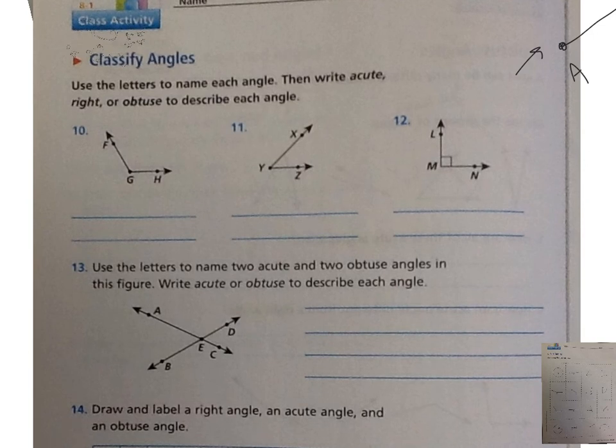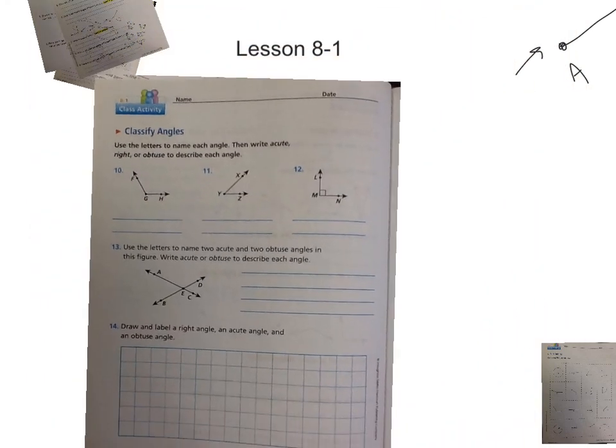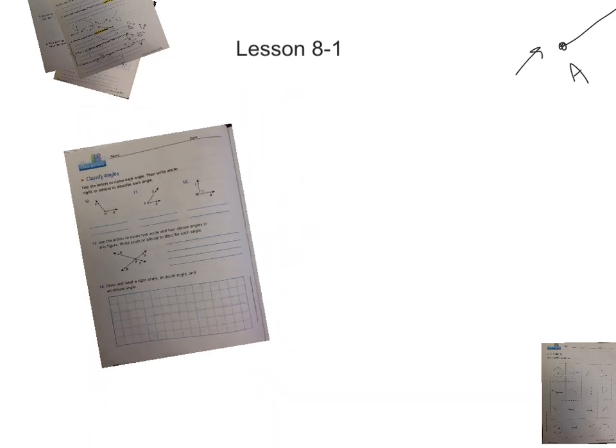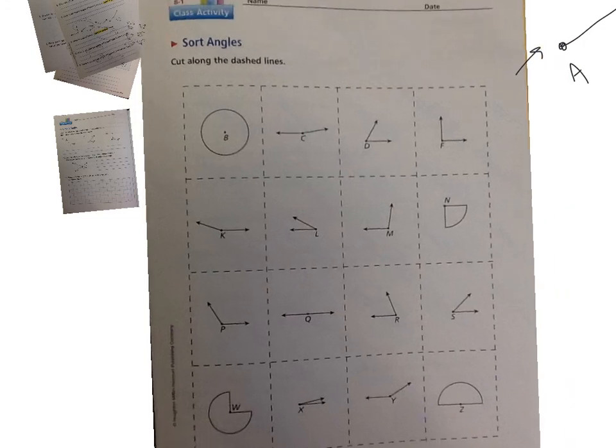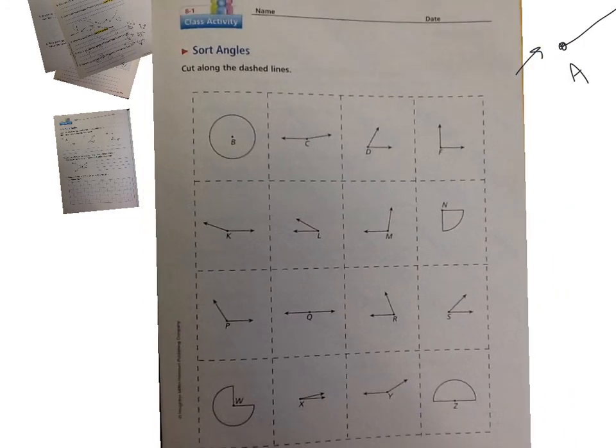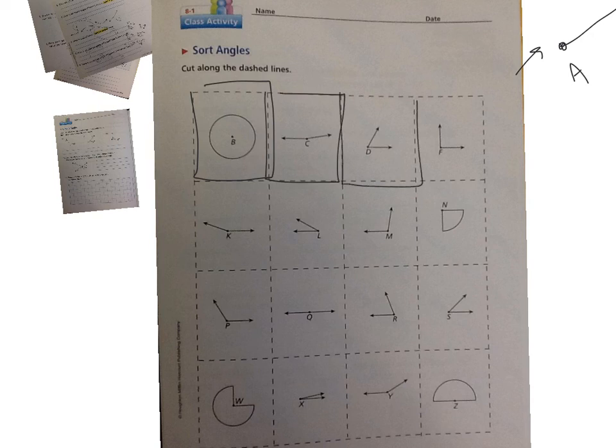Classify angles. It says use the letters to name each angle. Then write acute, right, or obtuse to describe each angle. This is what we're going to do. I want you to not even bother with this page just yet. I want you to hold off, and you're going to go to the next page. And this you have to cut everything out. It says cut along the dashed line. So you're going to cut along these lines. You're going to make little cards, and we'll have baggies for you.